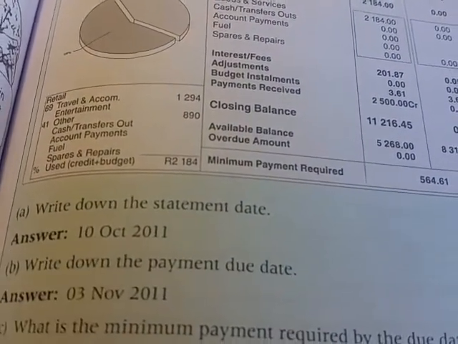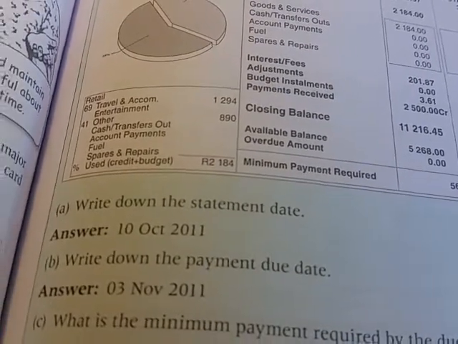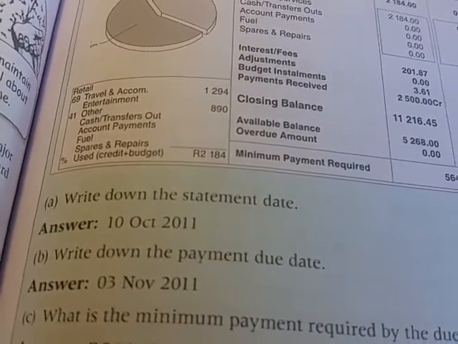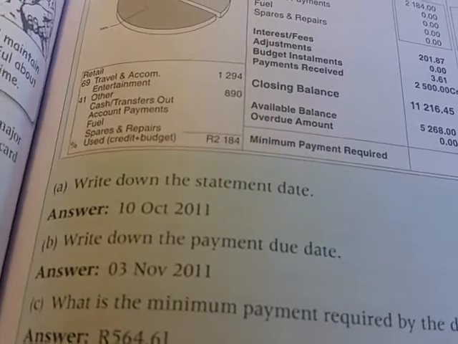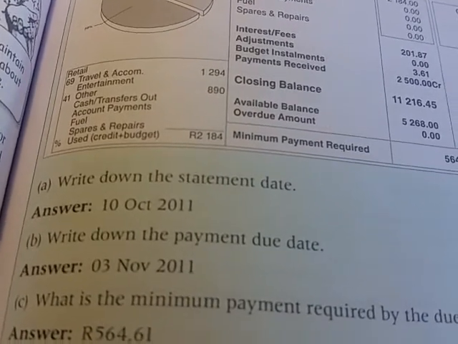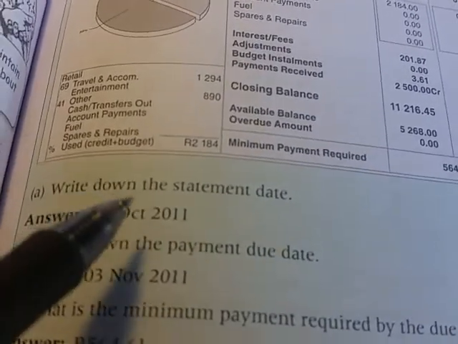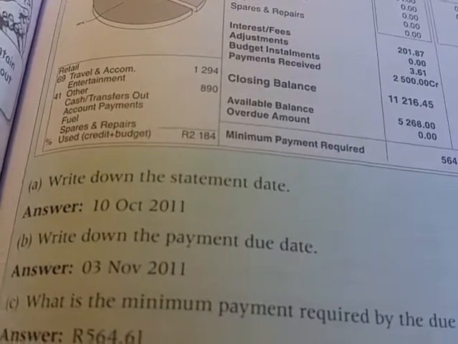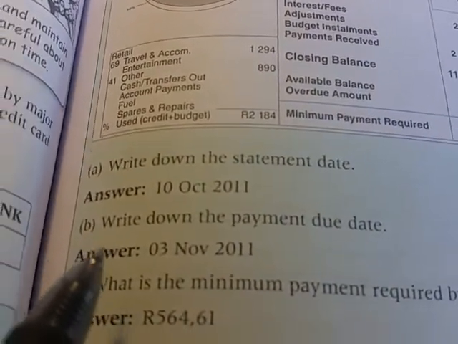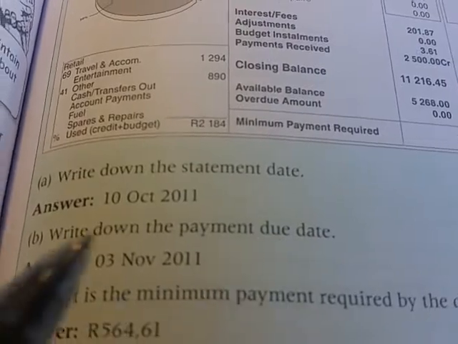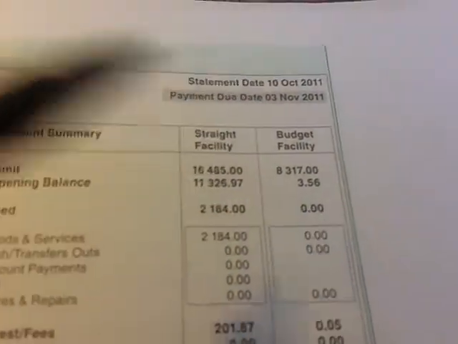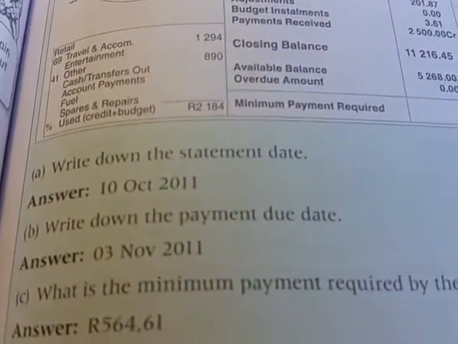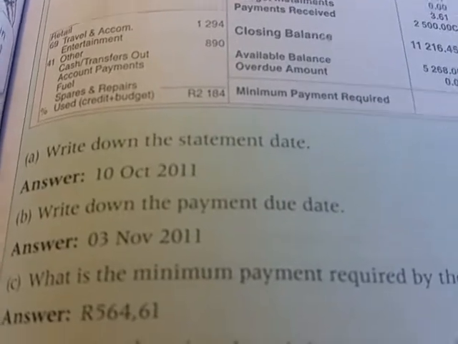You can write Oct just like that, but that's you going on the notion that your educator is a bit more lenient. Rather not take chances and write it out in full. Write down the payment due date. Payment due date is also mentioned right there, being the 3rd of November 2011.